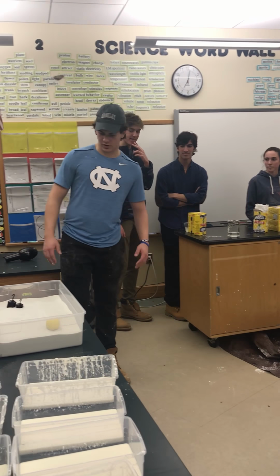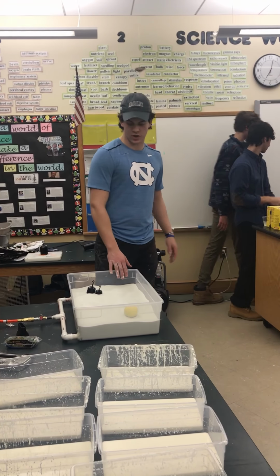So I'm FJ, as I said earlier. This is the fluidized bed that we constructed.